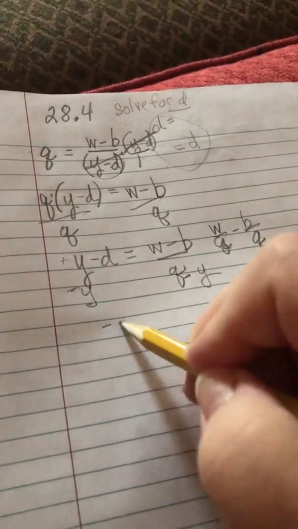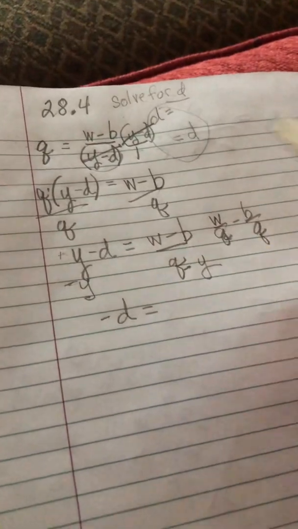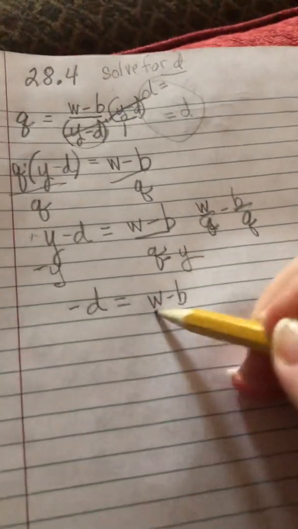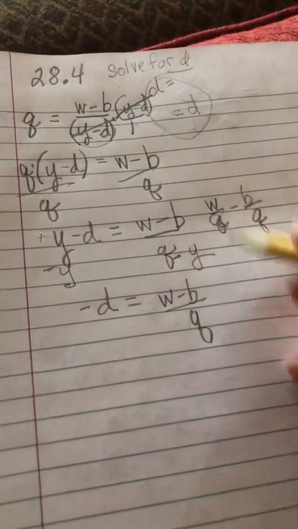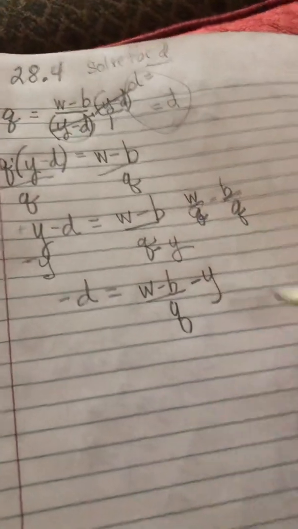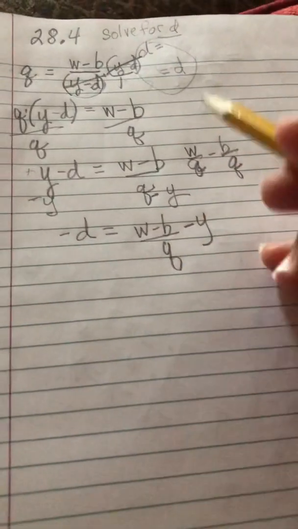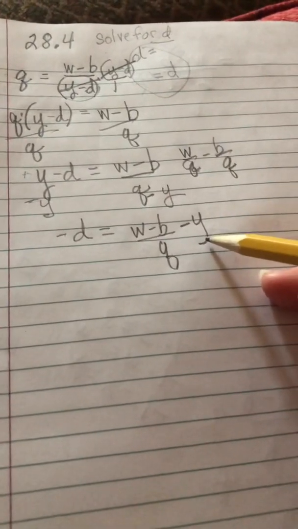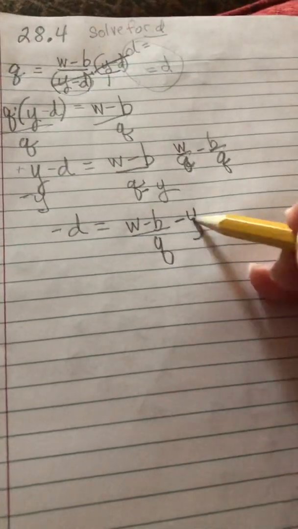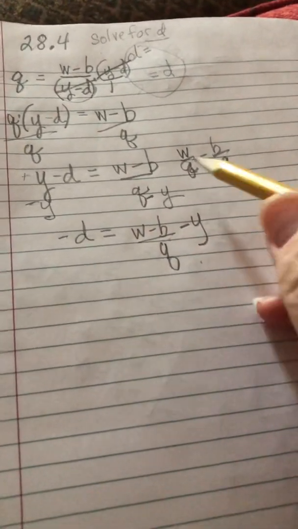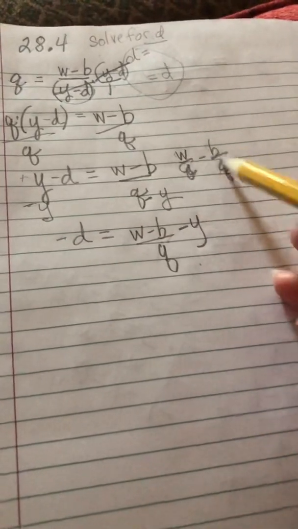So now we have a negative D or a minus D equals W minus B over Q. And now we're going to subtract y. And at that point, they really like for us to have common denominators here so we can write the whole thing with a Q underneath it, because the Q affects both of them or everything.